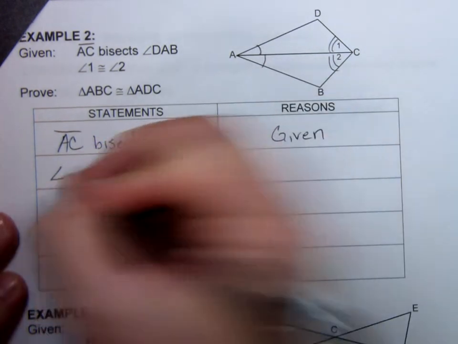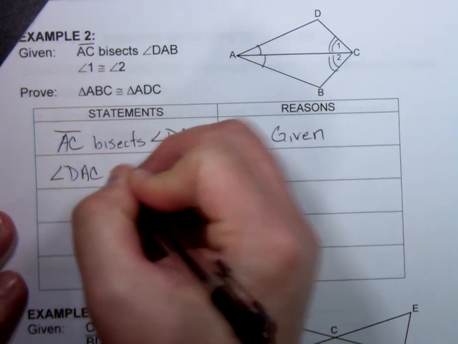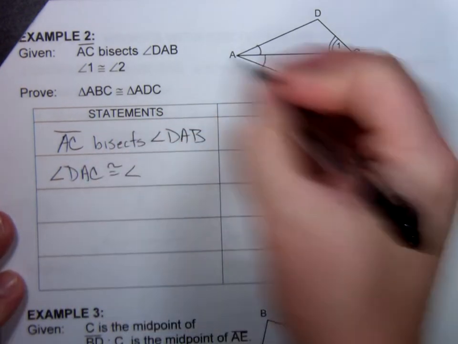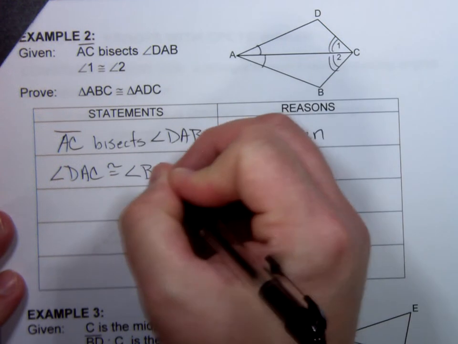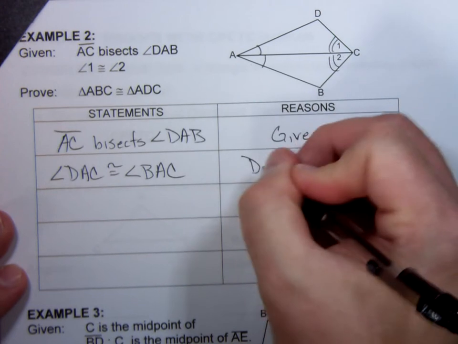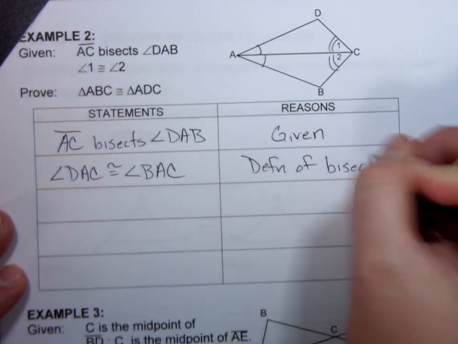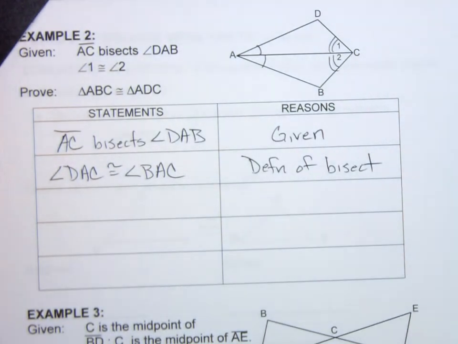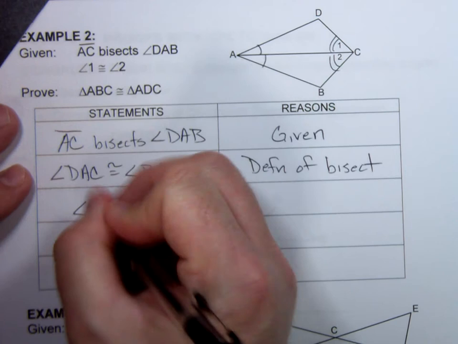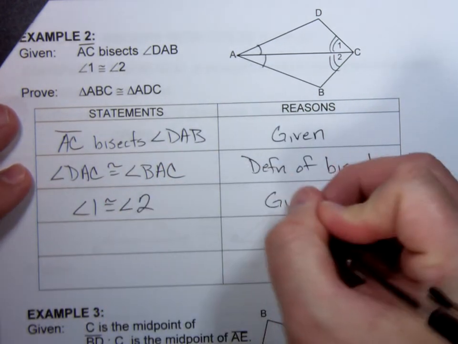So because of that, I said angle DAC is congruent to angle BAC. And that was based on what bisect means. So the reason for that is the definition of bisect. Okay, so I got a congruence from that given. Move on to the next given. Angle 1 is congruent to angle 2 because it was given.